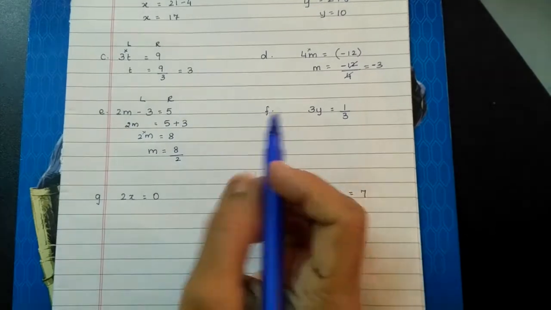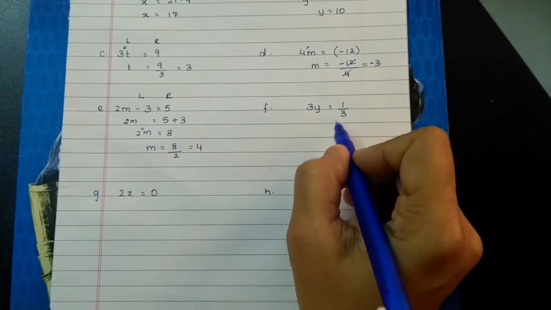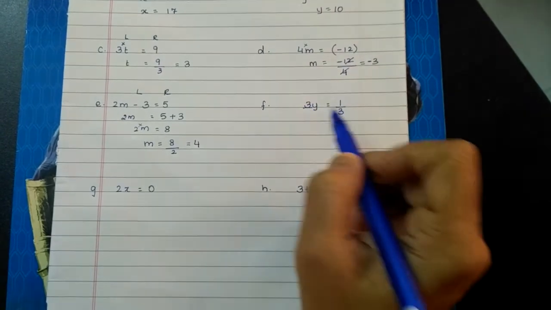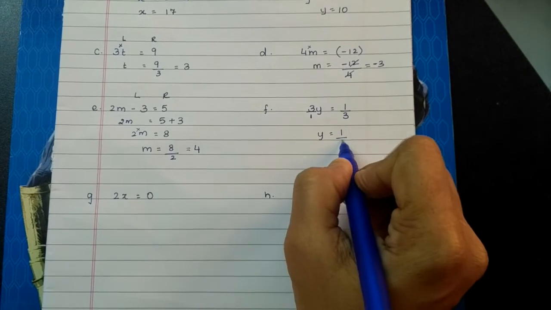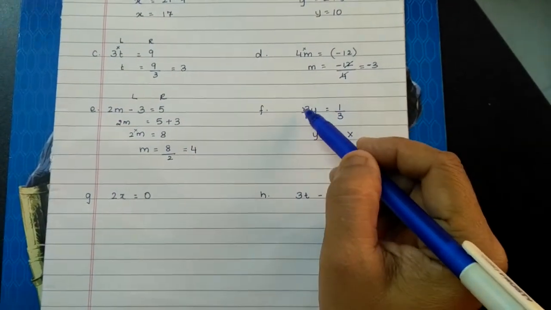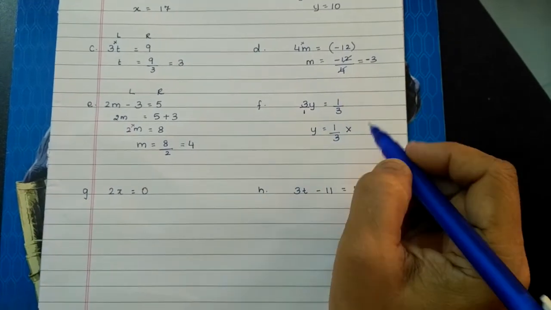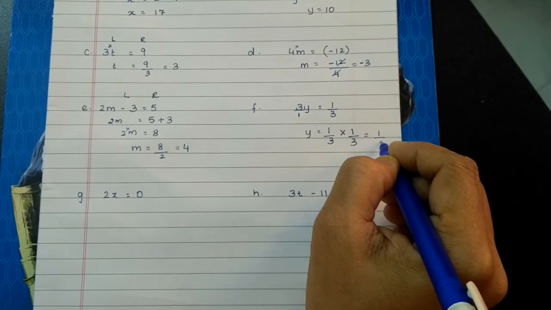Why? Because 2m is multiplied. When it comes here, it becomes division. Now here, if there is no number below 3, that means it is 1. So y is equal to 1 by 3 multiplied by, when 3 by 1 leaves the left hand side and comes to the right hand side, it becomes 1 by 3, which is equal to 1 by 9.